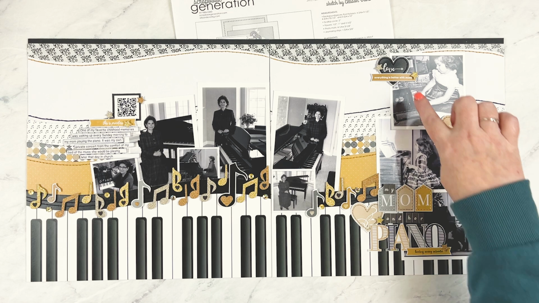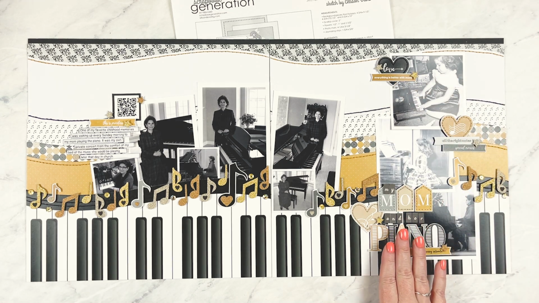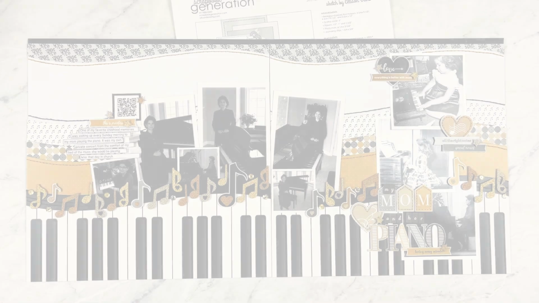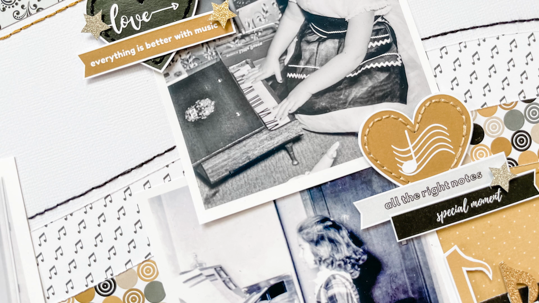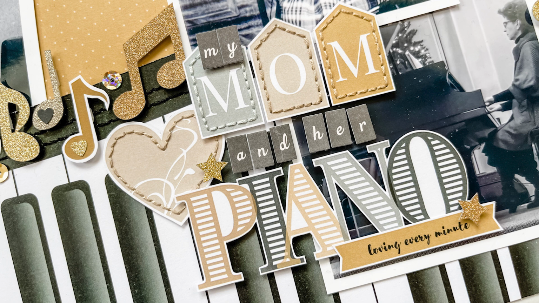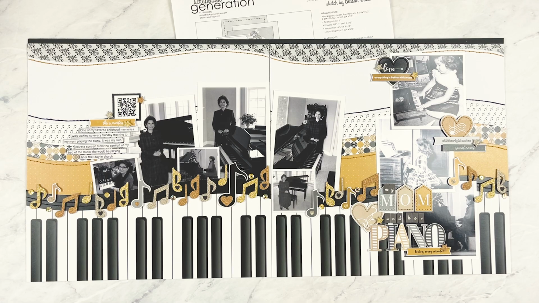For my embellishments around these photos, I still somewhat followed the sketch. There's a little more there, but I stayed close to the same placements as the sketch. The biggest difference to that area was I moved the title, and it's quite a bit larger than the title on the sketch. This bottom photo has a lot of empty space, so it gave me a lot more room to overlap onto the photo and arrange my title there.